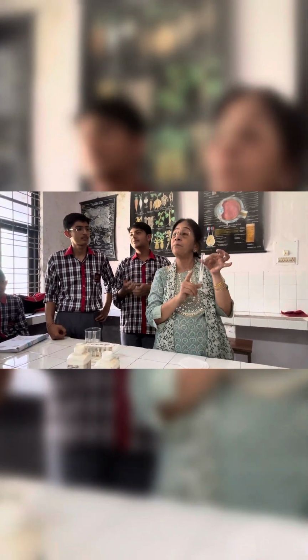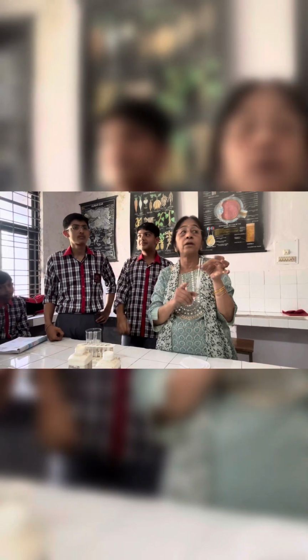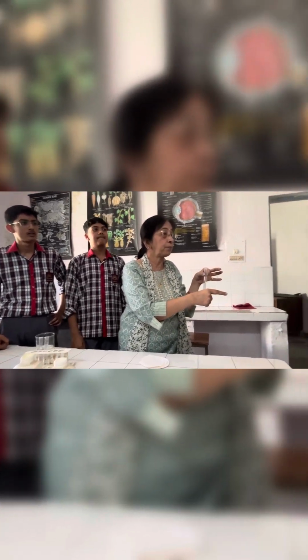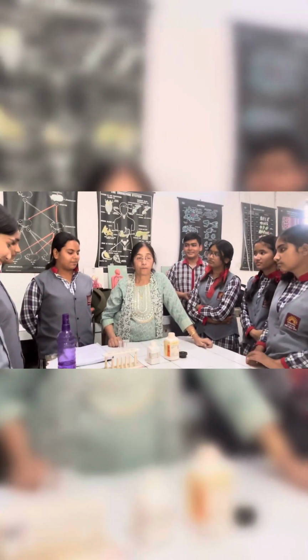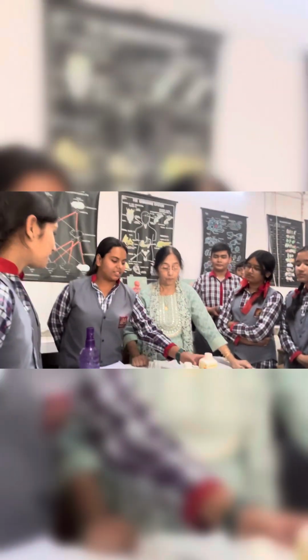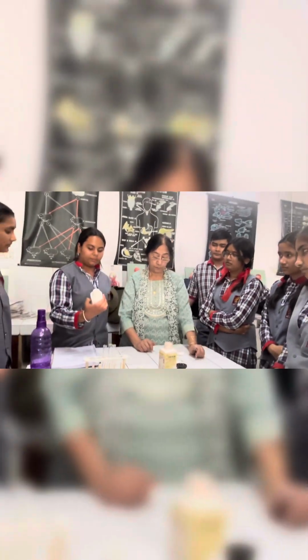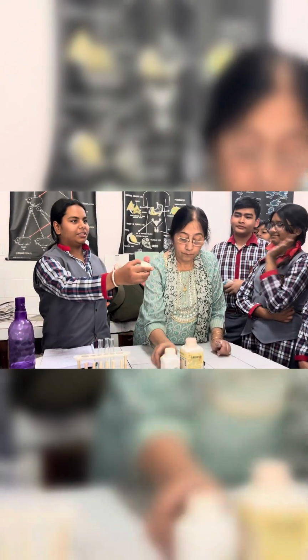Now we are going to perform another example of the same reaction, that is a double displacement reaction, which will be performed by Miraya and group. So today we are going to perform a double displacement reaction in which first we will take lead nitrate. What is the color of this? And we are going to take potassium iodide. What is the color of this?